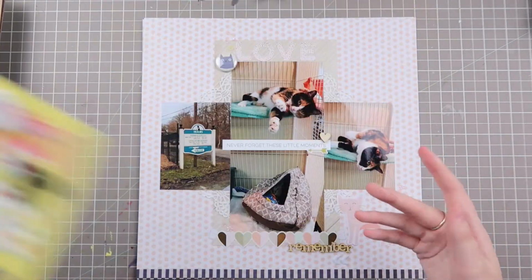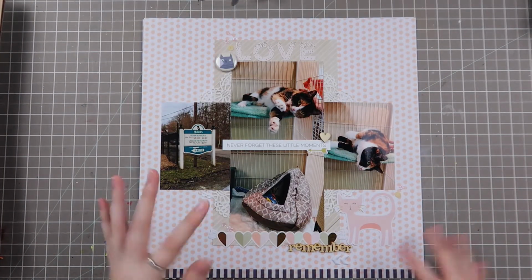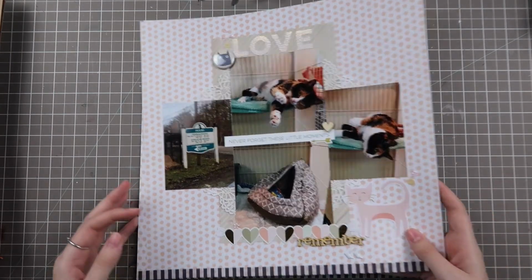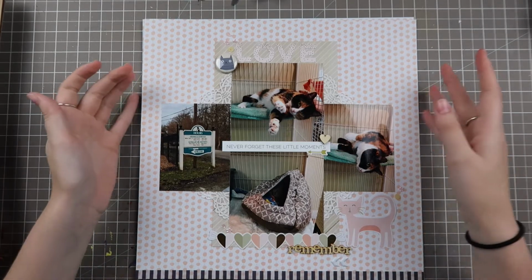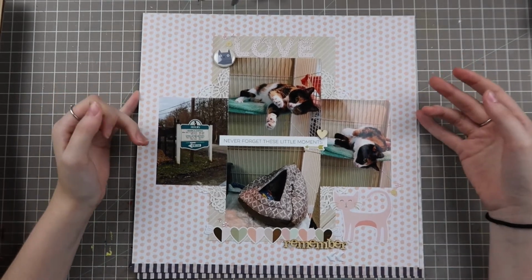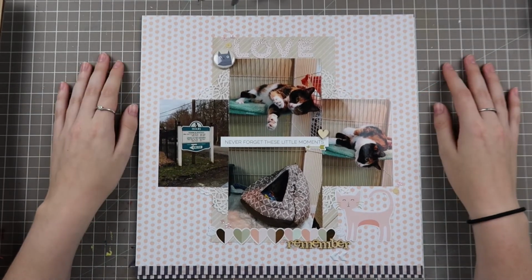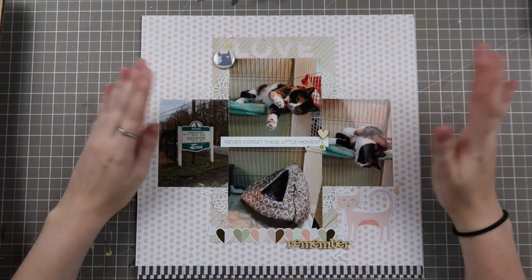It's fine. Lastly, we have another grid-styled layout. This one's a bit different. It's a double page, so I'll start with this one. This is the right-hand page. Now, this is when we adopted our 2 cats. This was their little, this is when we met them, I guess I should say.